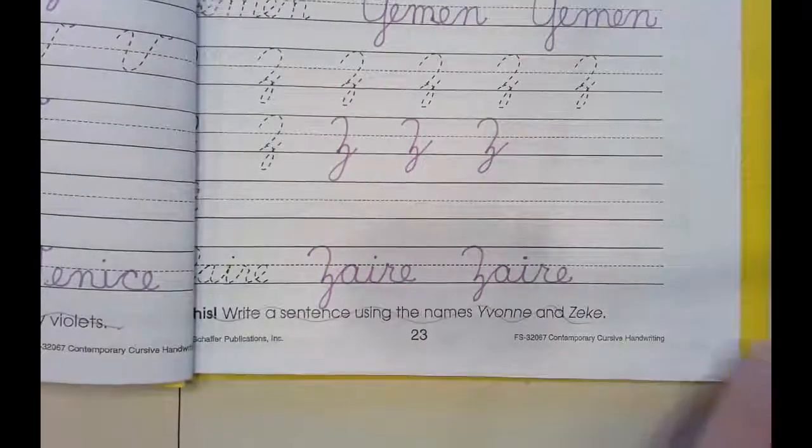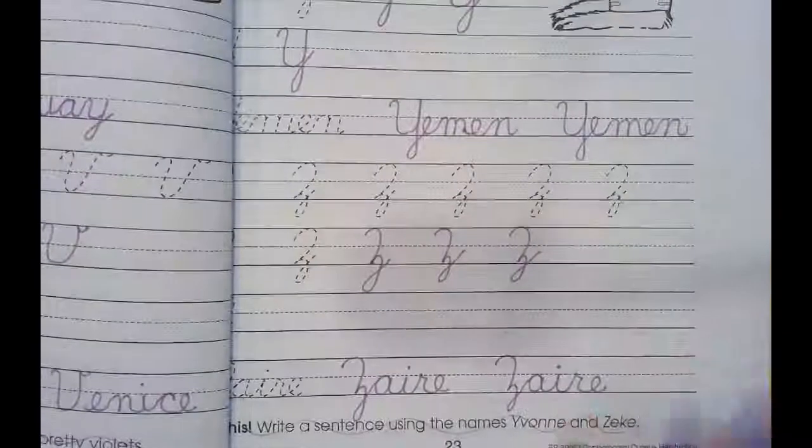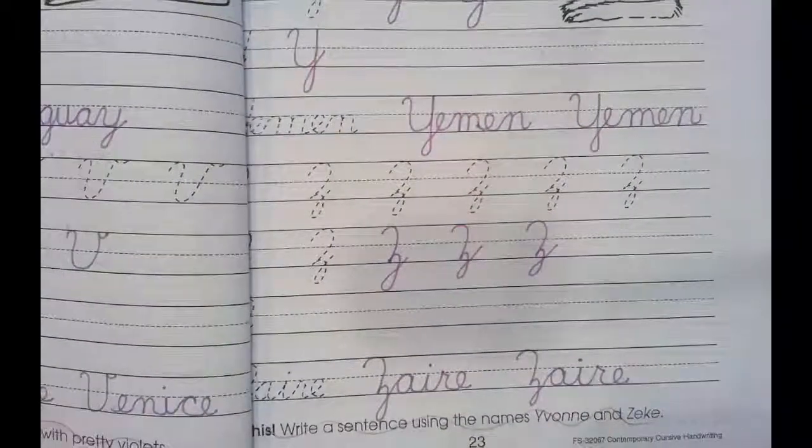Okay. Remember to go back and finish the rest on your own, and when you're done, you can turn it into the ledge under the whiteboard.